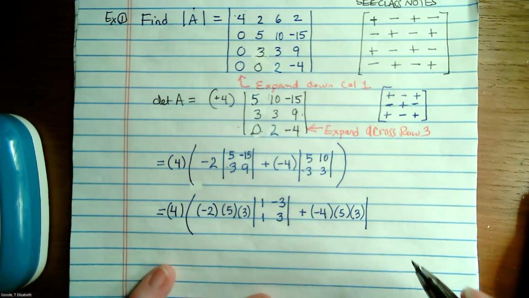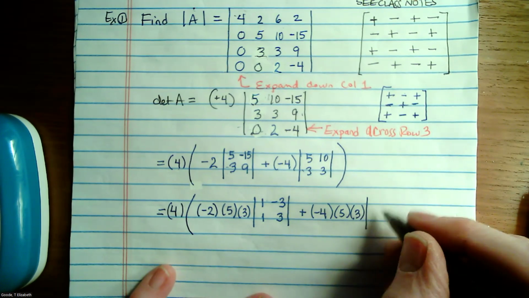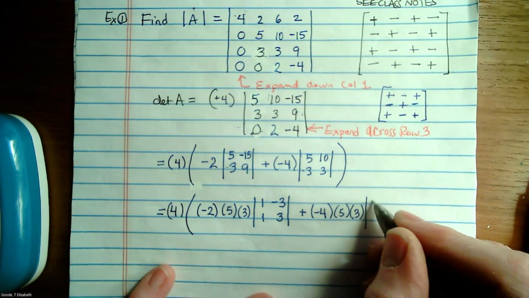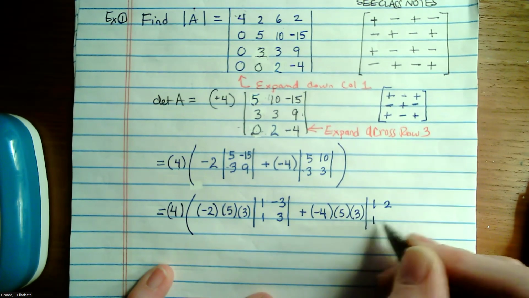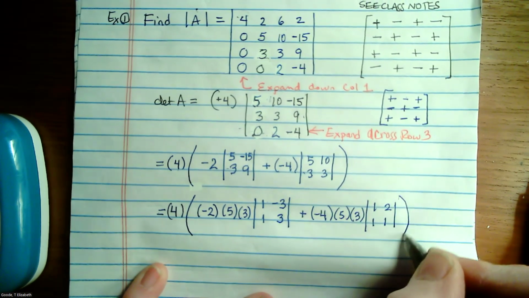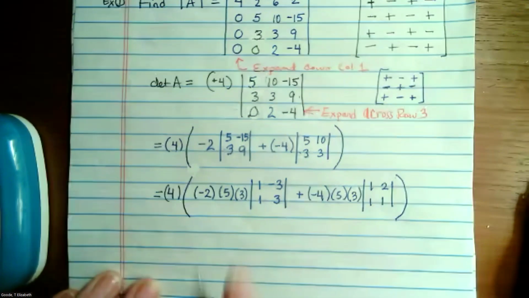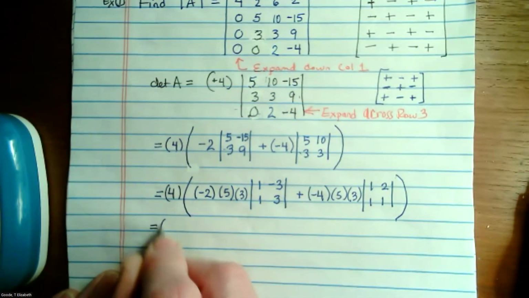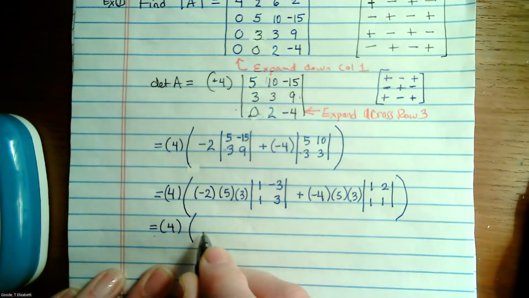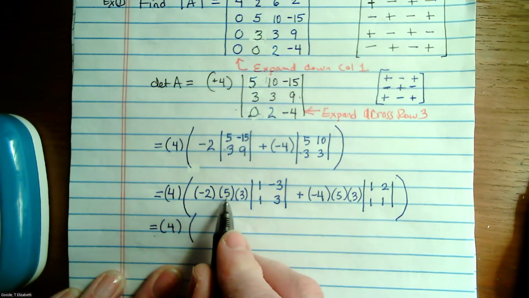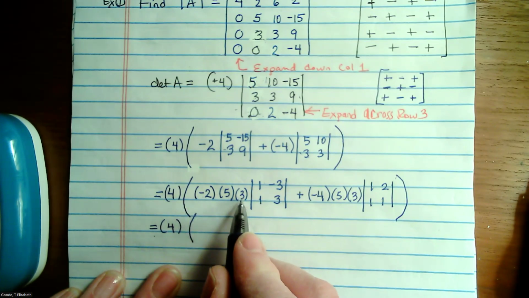And now we only have to calculate the determinant of this little matrix. And that's going to be a lot easier. So here we go. It's 4 times, okay, so negative 2 times 5 times 3. What is that?